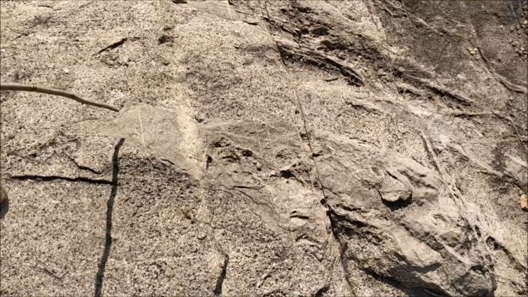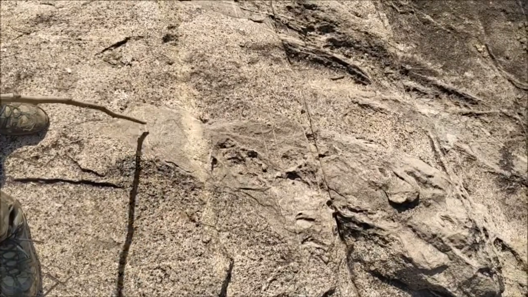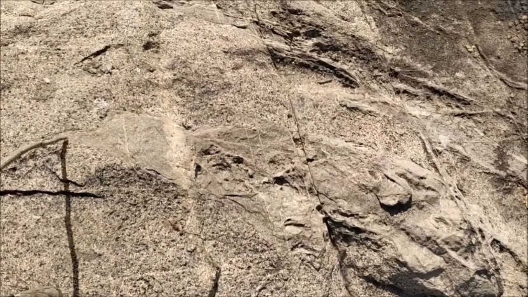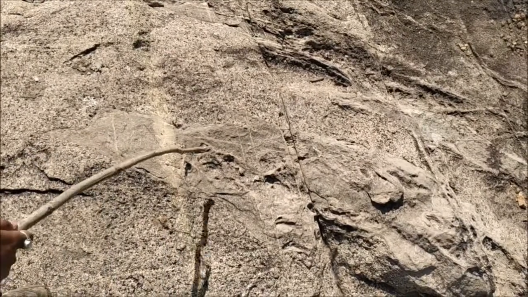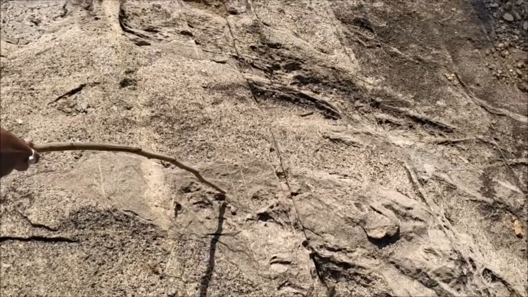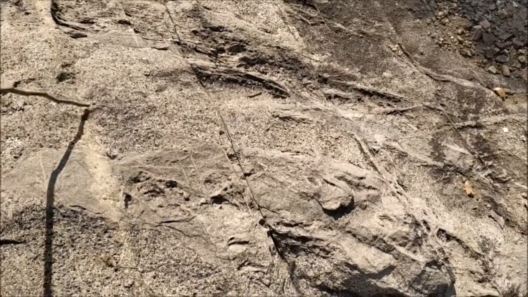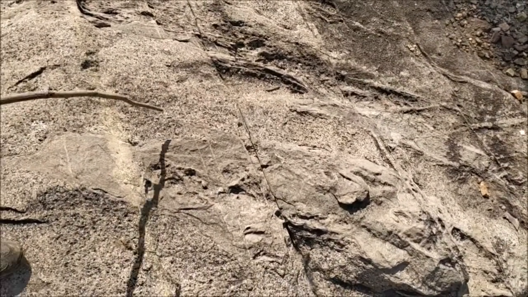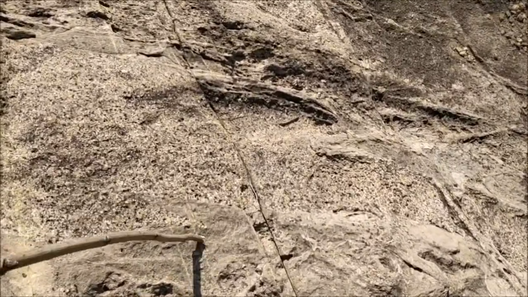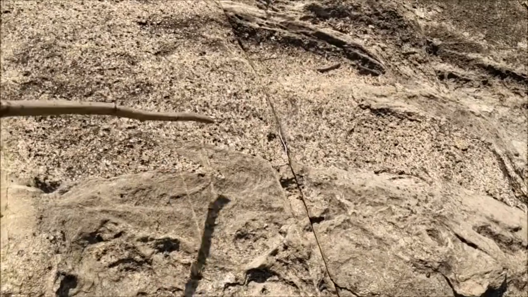And this is what a complete xenolith looks like in the field. This is the margin, sharp margin. This xenolith of quartzo-feldspathic biotite gneiss is surrounded by the granodiorite, and you can see here the tongue of granodiorite into the quartzo-feldspathic gneiss.